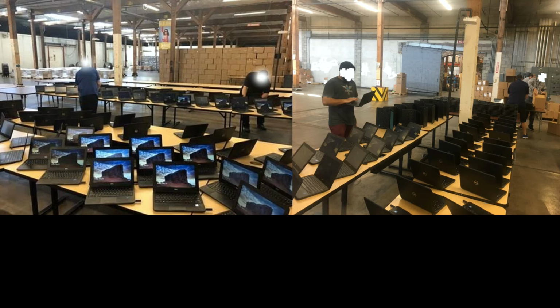Just logistically, it becomes very challenging to keep all that stuff straight. So with provisioning, you can reduce that sort of issue.